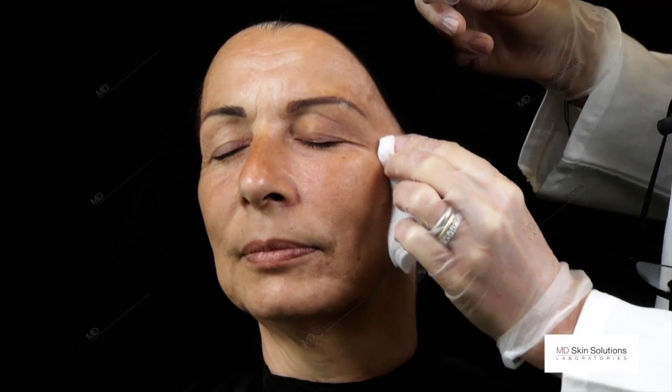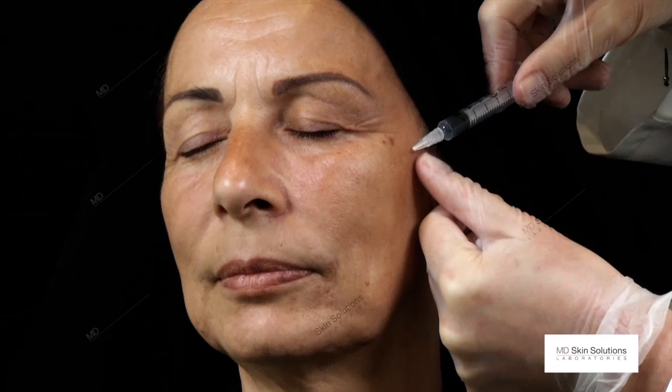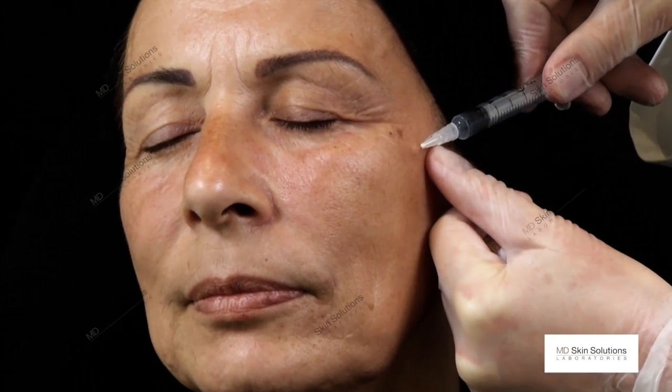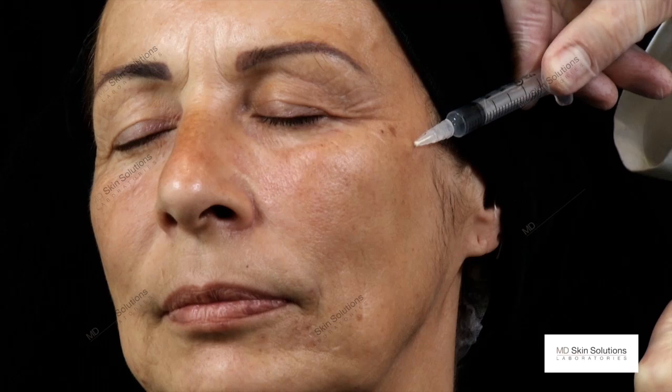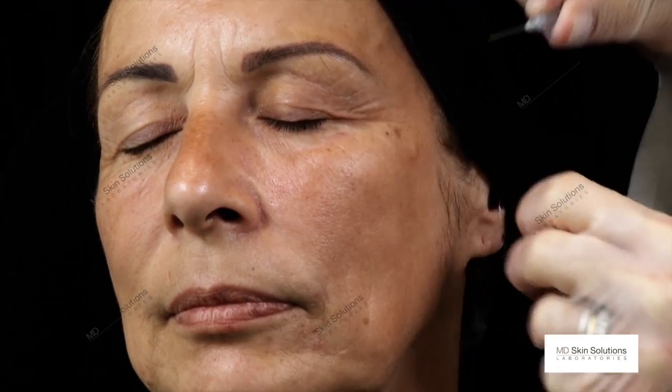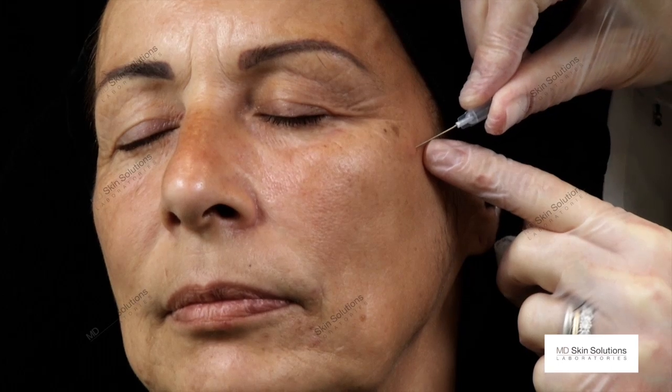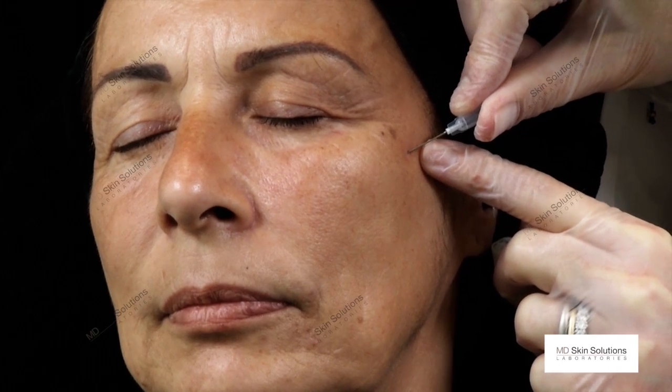To facilitate the procedure for the patient, we will numb the entry point by a little bleb. We will then use a larger needle size to make the entry hole. It's a 23.